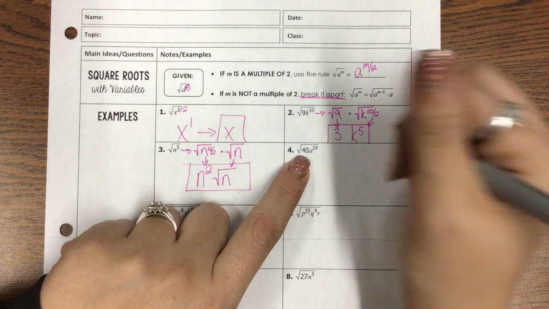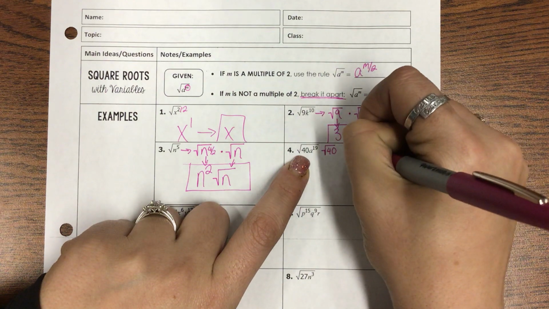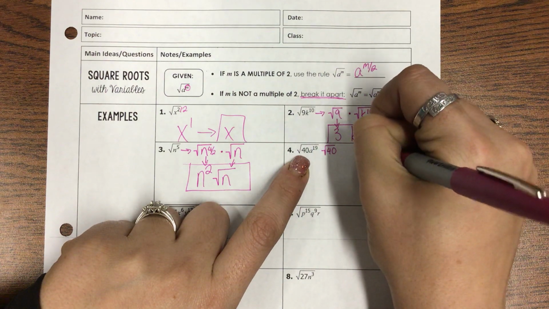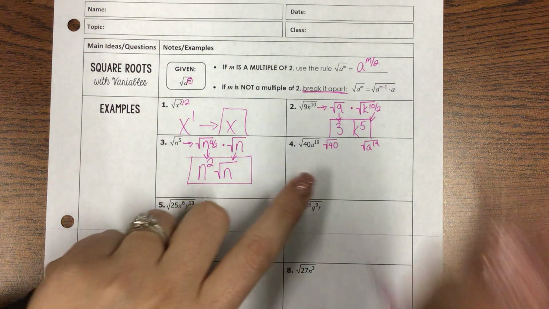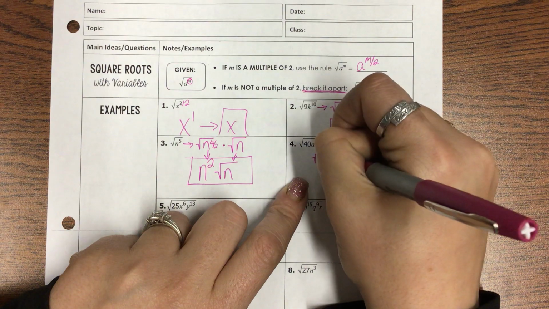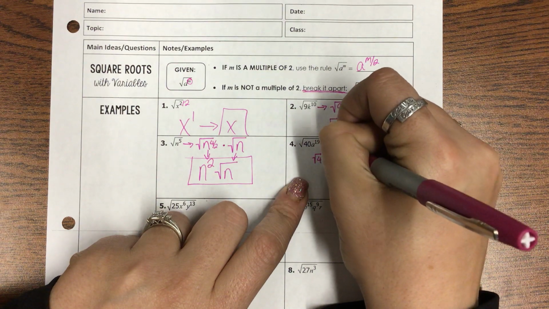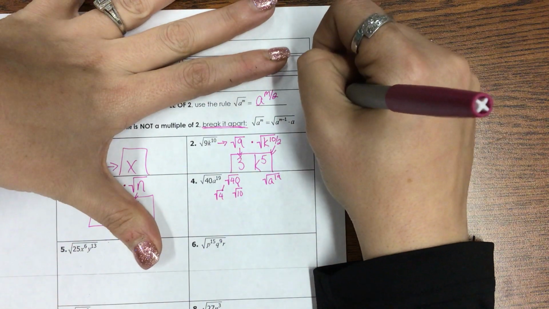Same thing with number 4. I'm going to break it down into the square root of 40 and the square root of a to the 19. And both of these are going to simplify differently. So I know that the square root of 40 is the square root of 4 times the square root of 10. I would take a few seconds and list out those perfect squares.